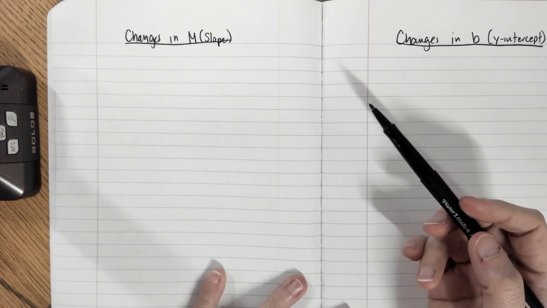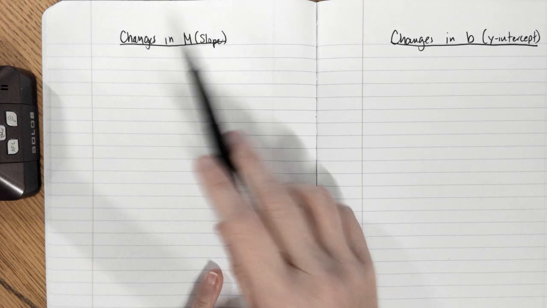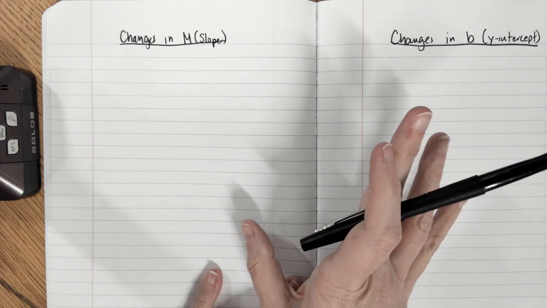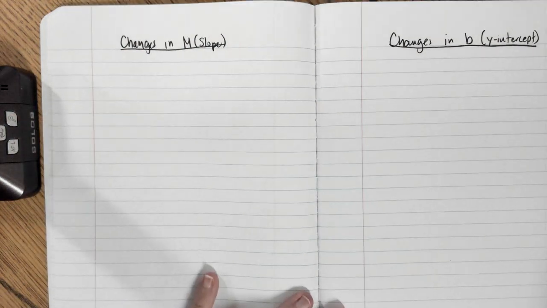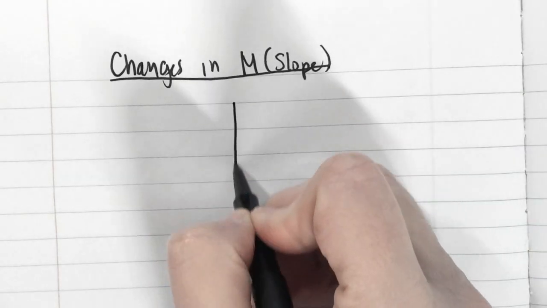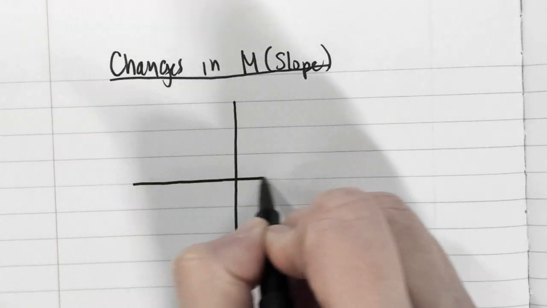So we've been learning about lines in slope-intercept form. So we have M and B, and those are the two changes we're going to learn about today. I want you to make sure that you use 2 pages because I want these two to face each other because they go together. So let's start by talking about changes in M, which is slope.